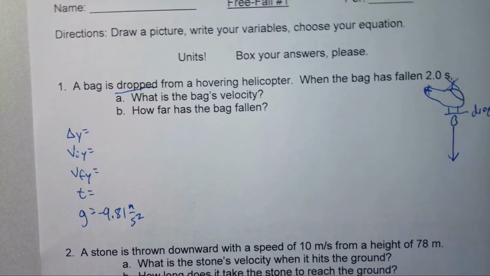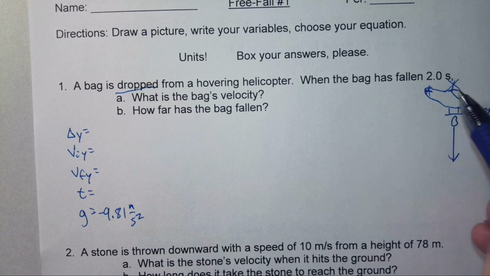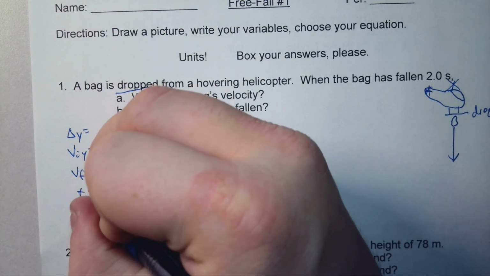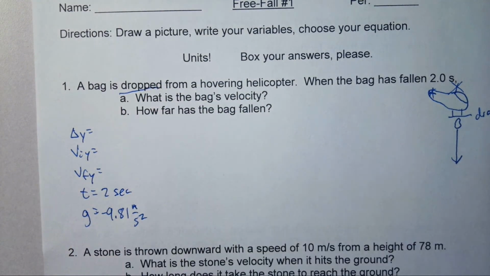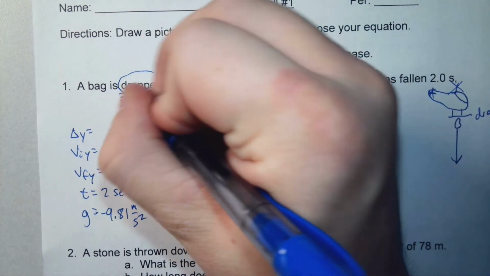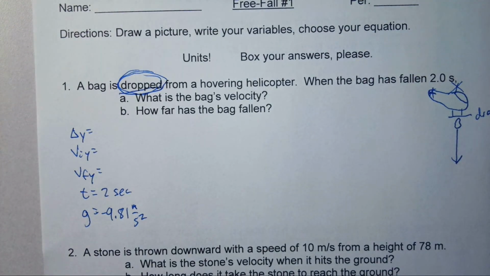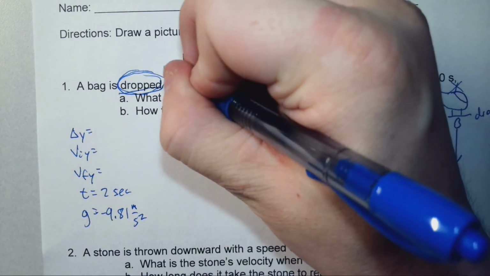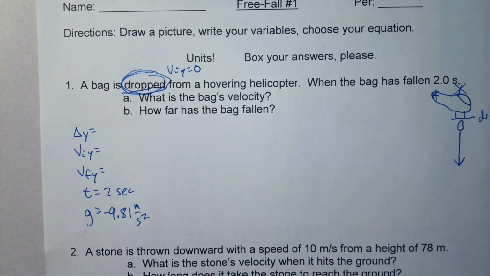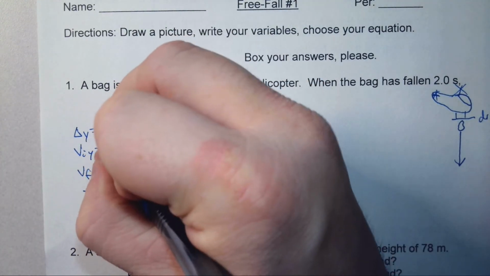And then I would ask in class, what else do we know? Now, some people might say, oh, 2 seconds. Okay, it's the time. It's falling for 2 seconds. That's one thing. But some other people say, sorry, that keyword here, dropped, is telling me something. It's telling me specifically that my initial velocity in the y direction is 0. So that's helpful to know.